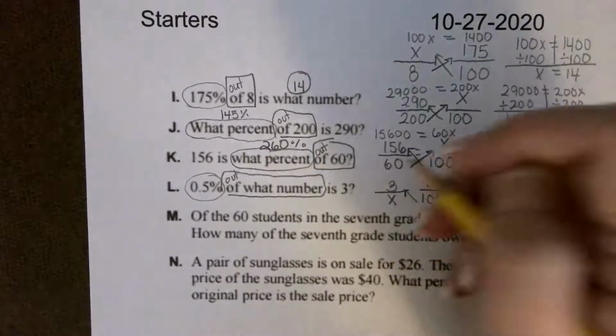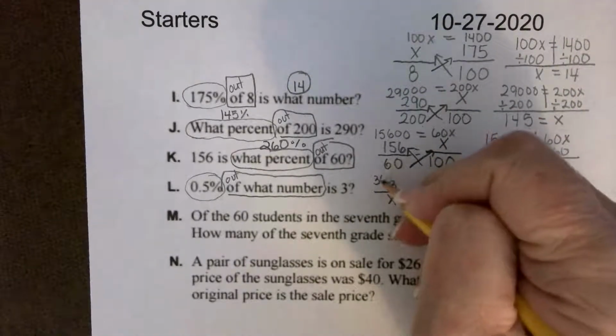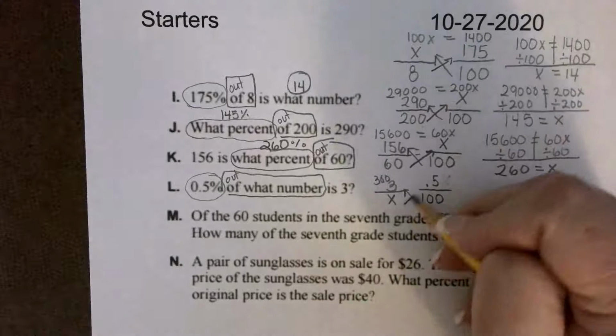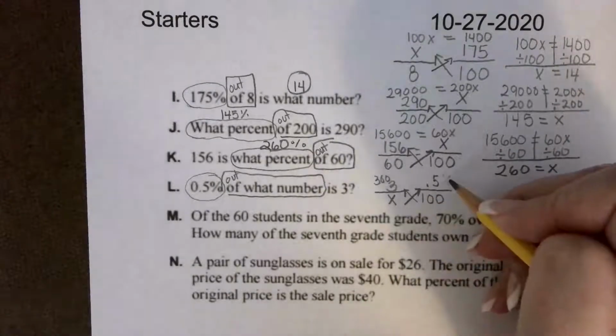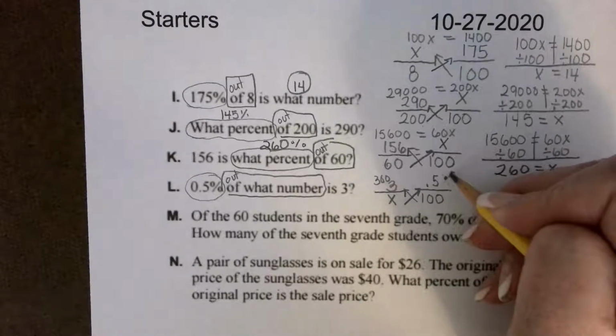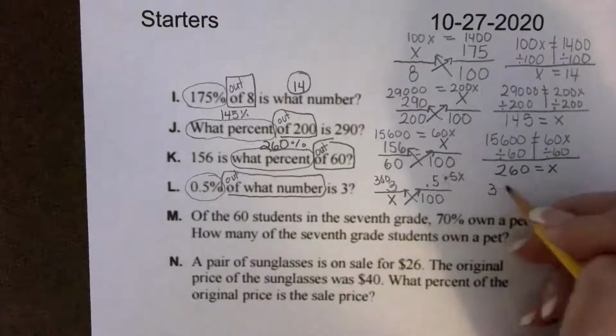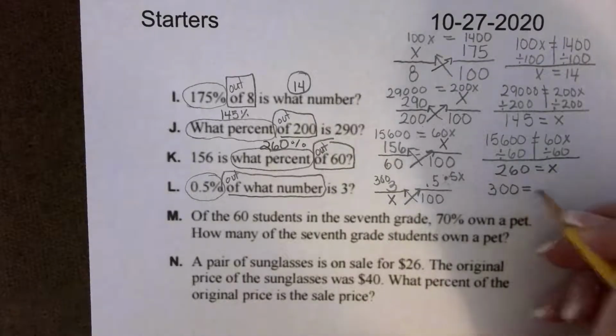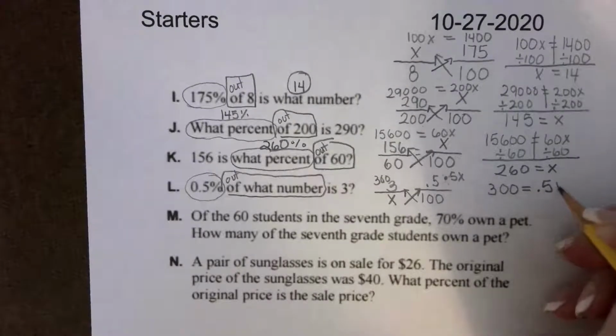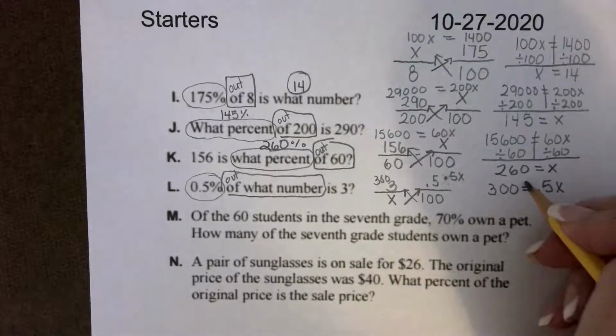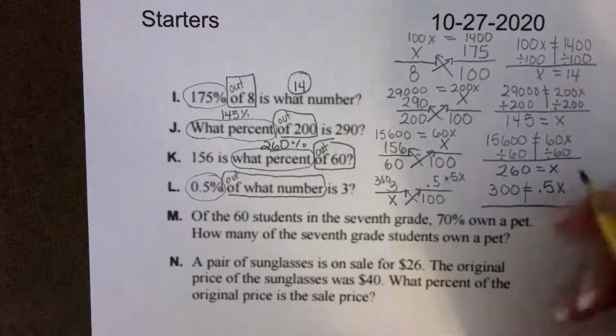So we do 3 times 100 is 300. And 5/10 times x is 5/10 x. Those two things are equal. So 300 is equal to half of an x, 5/10 of an x.